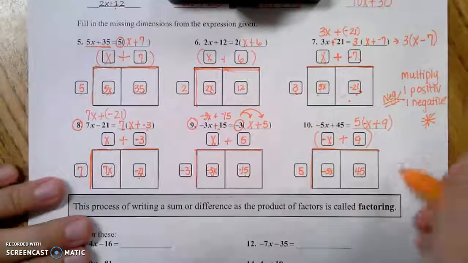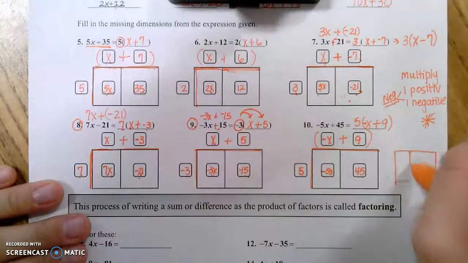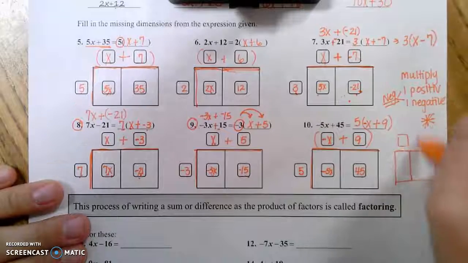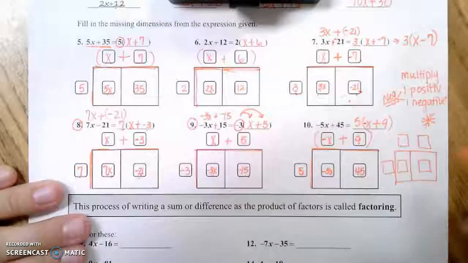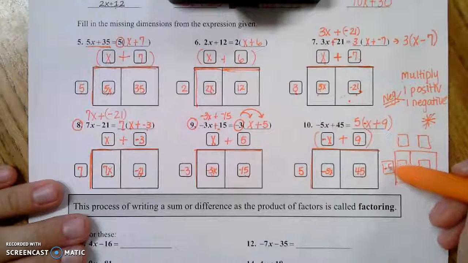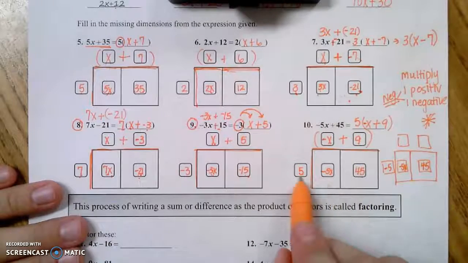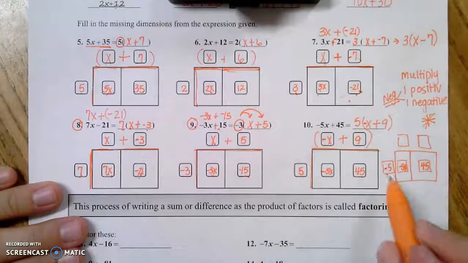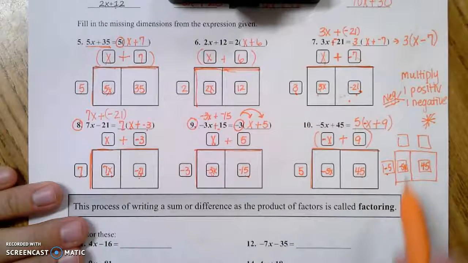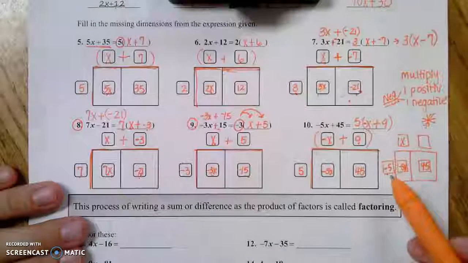Now, say that we wanted to do this. I'm just going to draw me a quick box over here and have my boxes at the top. Say that I wanted to use negative 5 here. If I wanted to use negative 5 here, I need to figure out what I can multiply by negative 5 to get me to negative 5x, which would be positive x.